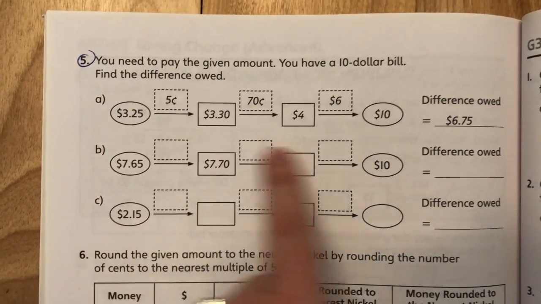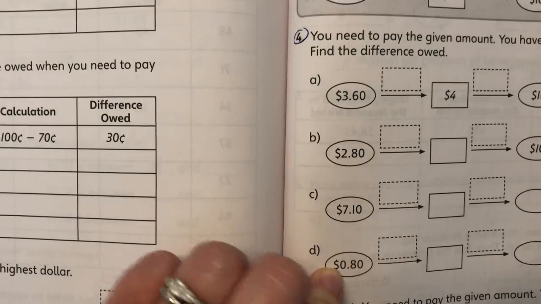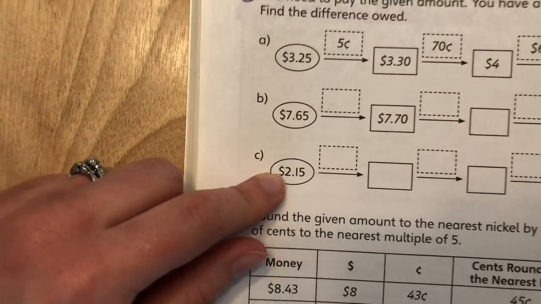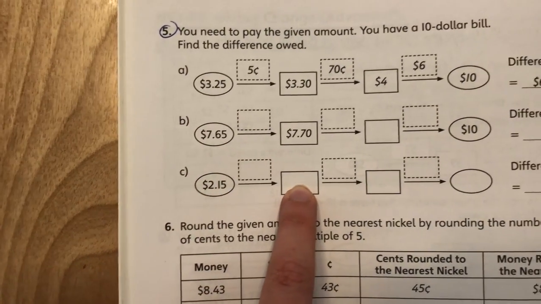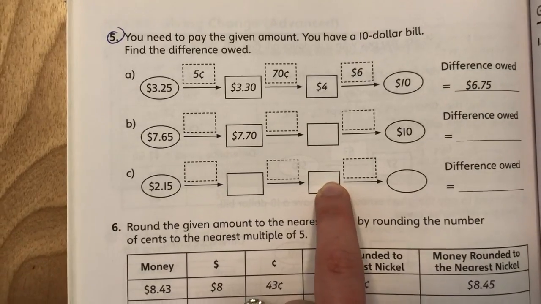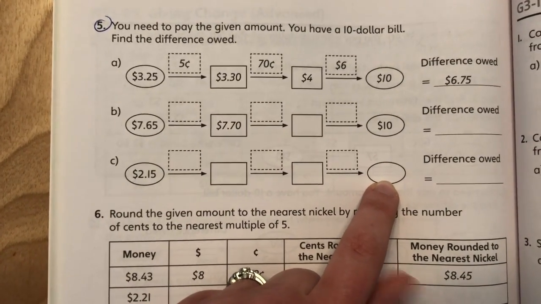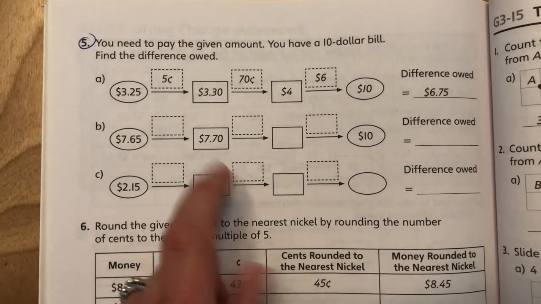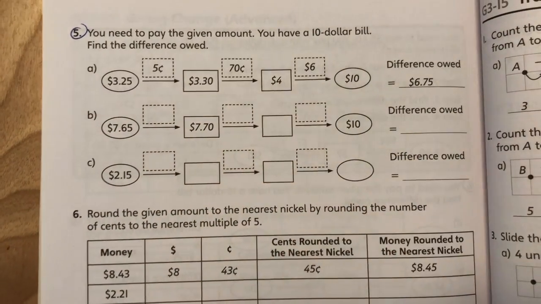All right, and once again, you need to pay the given amount. You have a $10 bill. Why does this one look longer? Well, because on the last page, it all started on 10s. See all of those numbers? They all have a 10 at the end. This one, oh, looky there. They do not all have a 10. They have a 5, so you have to start by getting up to the next 10s, then get up to the next dollar, then how many dollars to get to the $10 bill. 3 steps, but you can do all of those steps. You know how to do this. You just have to break it down. Then you're going to add the numbers in your boxes to calculate the difference owed.